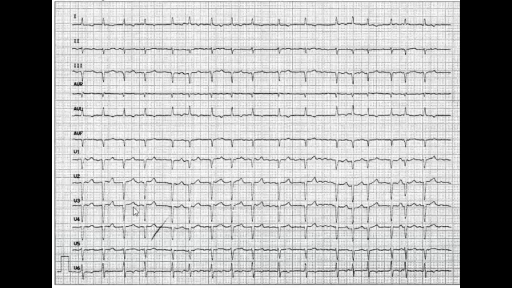Now the axis. Also, Sokolov's index is quite normal, so there's no hypertrophy. The axis here, if you see lead 1, it's positive. It's like a positive deviation, and lead 2 is negative. Also, AVF is negative. So in this case, you suspect left axis deviation. Actually, the axis here is negative 40. So this is definitely left axis deviation.